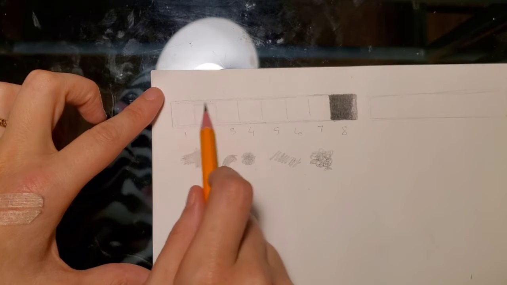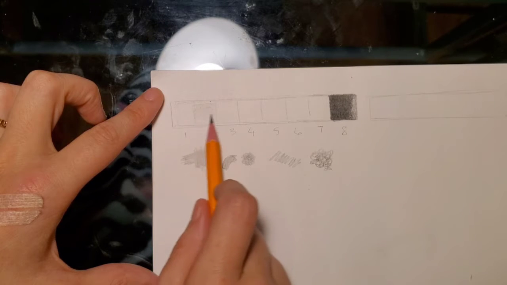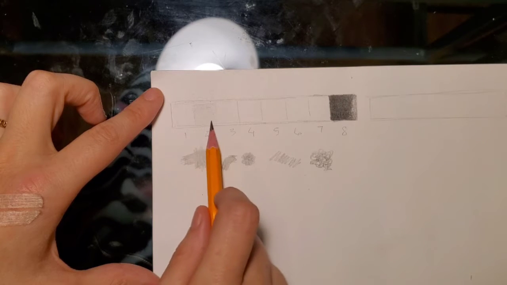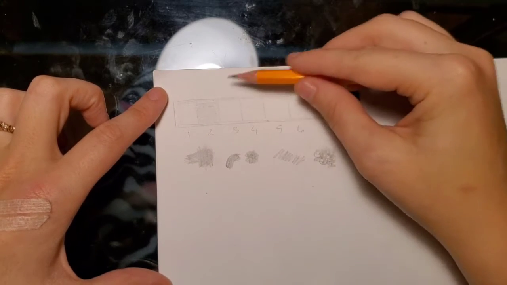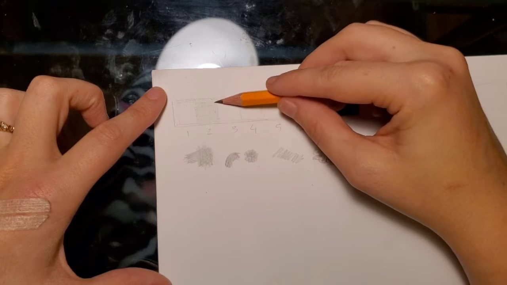And we're creating a very light value here, so I'm barely touching the paper. I'm still moving slowly. I'm making sure that I'm not leaving any scribbly white space in here. And with these really light values, it's actually where I tend to see a lot of this in student work.